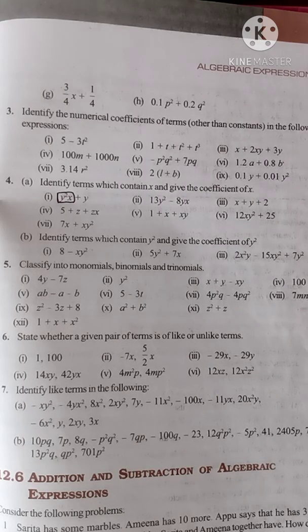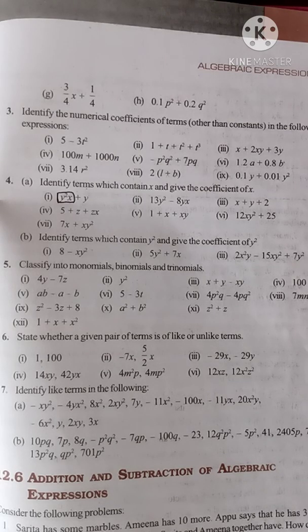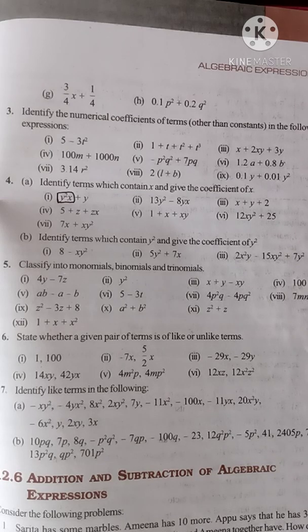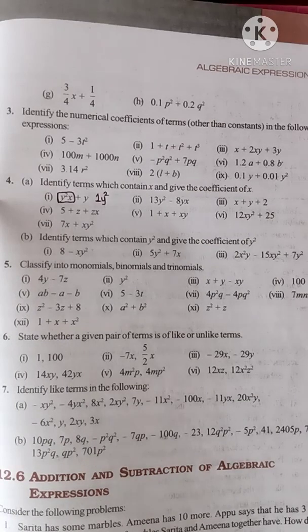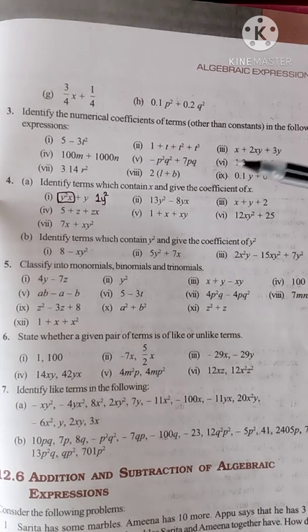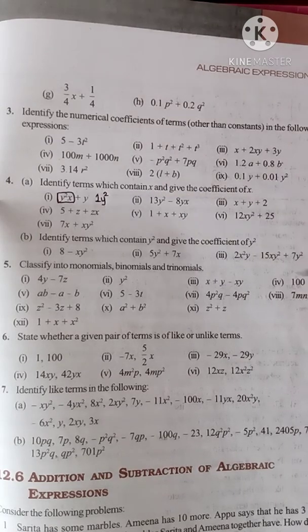So what is the coefficient of x here? The coefficient of x means the other letters or numbers apart from x. So what is the coefficient of x here? It is 1y square. So the coefficient of x is 1y square.